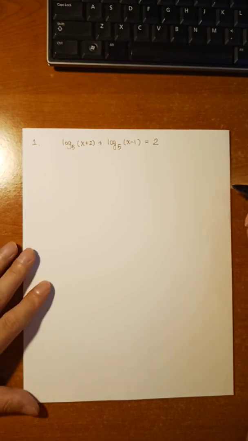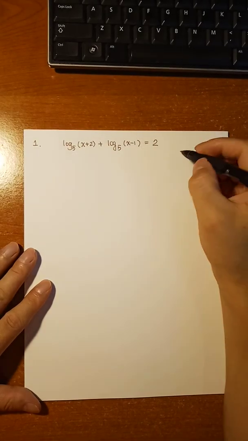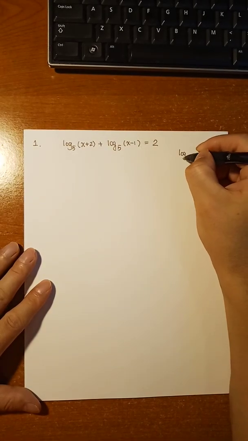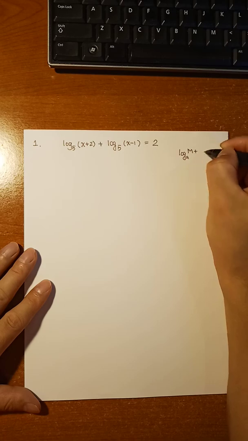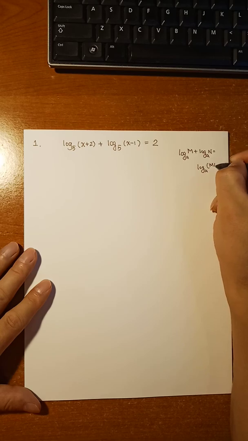All right, so the logarithmic function has a property that log a of m plus log a of n is equal to log a of m times n.